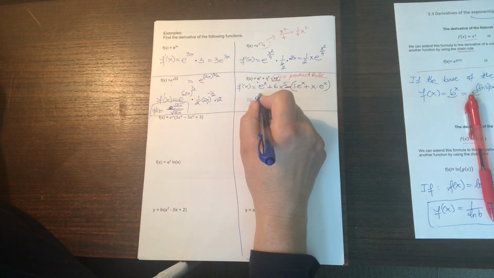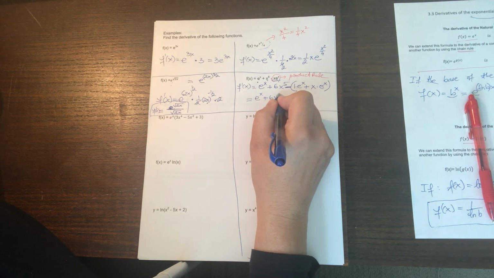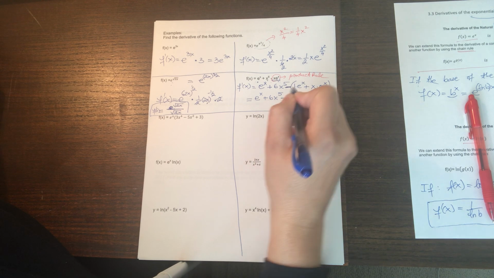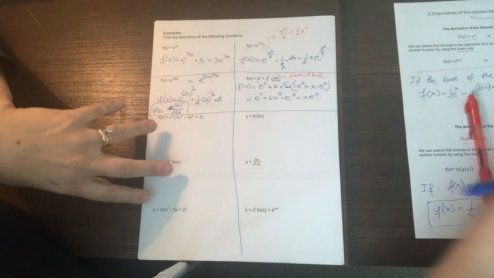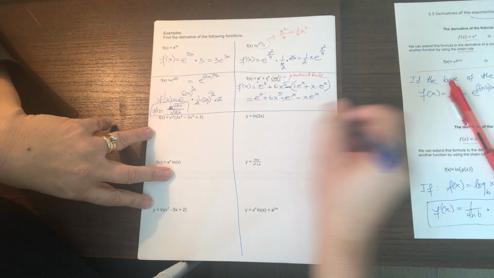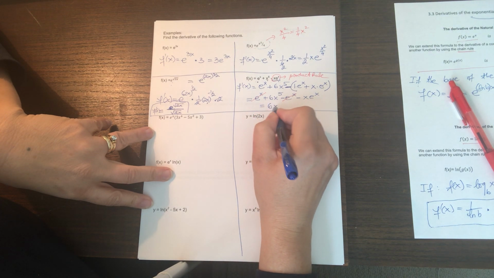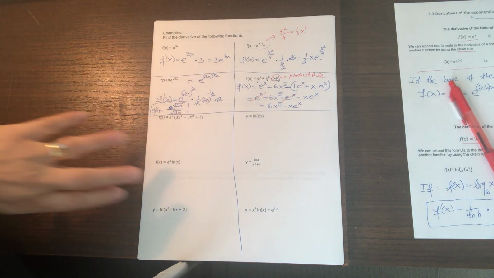So to combine this a bit, I'm going to get an e to the x plus 6x to the 5th minus 1 times e to the x is e to the x, and then minus x e to the x. So sure enough, I got some like terms here. I'm going to cross them out. So the answer is going to be 6x to the 5th minus x e to the x. All right.